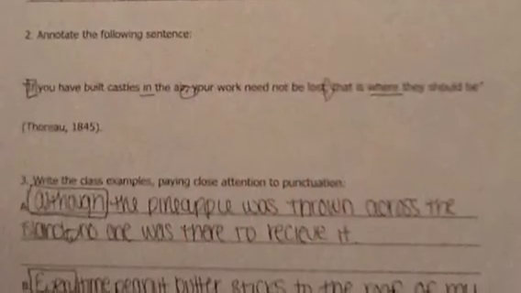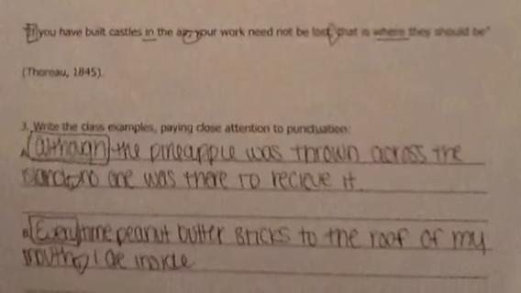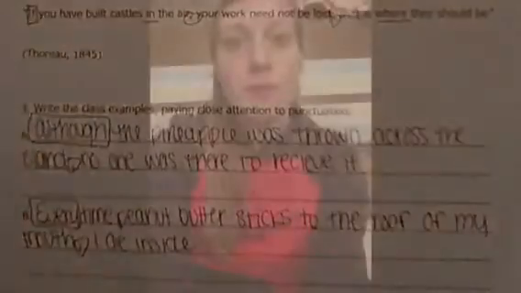Here is my example of the sentence play that I wrote on prepositions. "Although the pineapple was thrown across the island, no one was there to receive it." I will use this a lot in college when I'm writing papers because it is very good to use transition words. That way everybody knows what we're talking about.